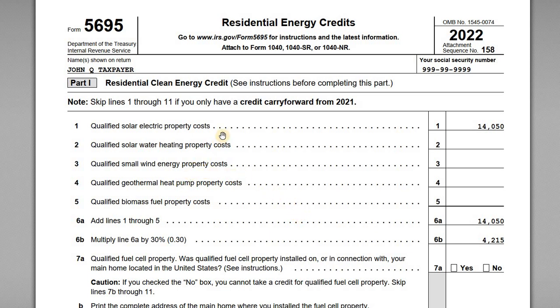Alright, for this video I want to go over the IRS Form 5695, which is the Residential Energy Credit Form, and we're working through the 2022 tax year. So in this one, I want to cover solar electric property costs. So when we think of this, we think of solar panels, right? So these are solar panel systems. So we're going to go through the form.